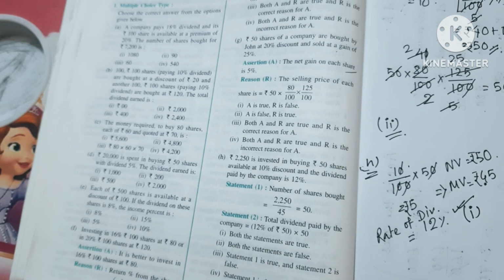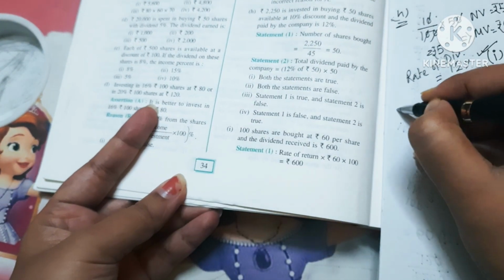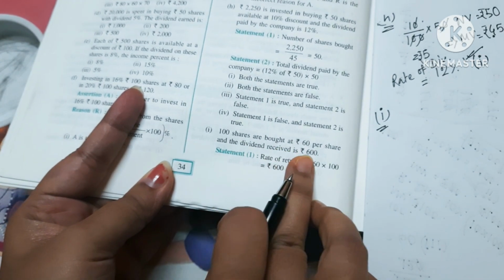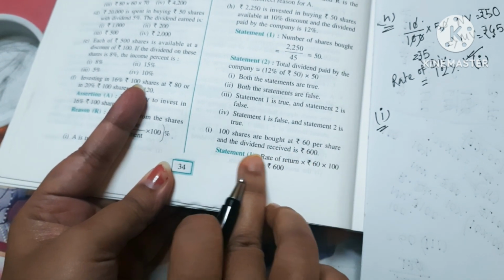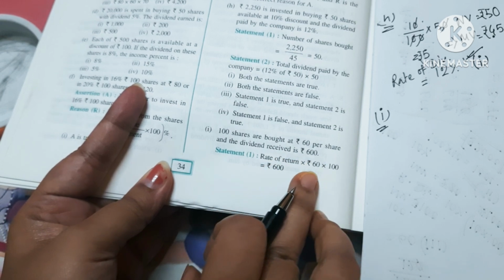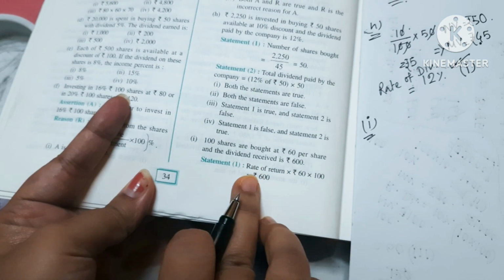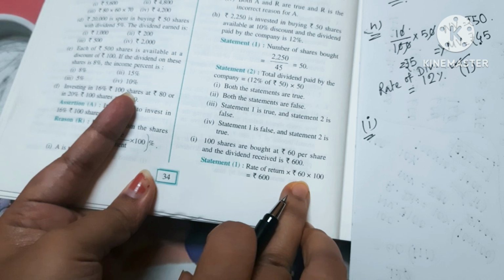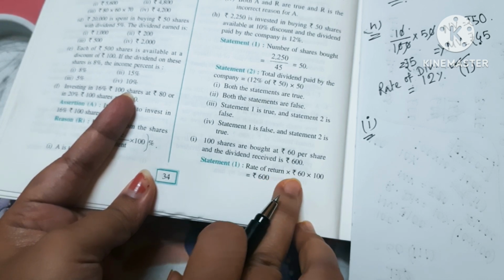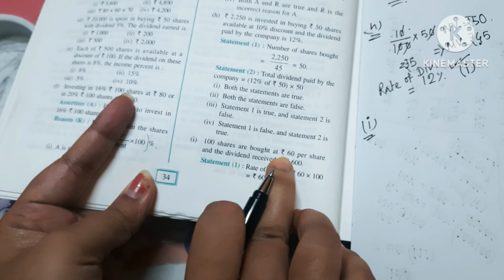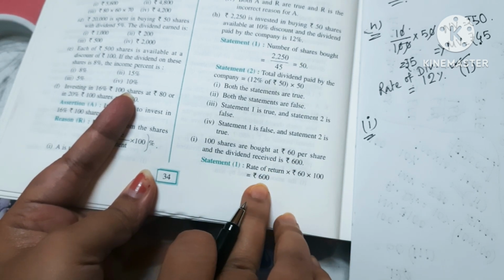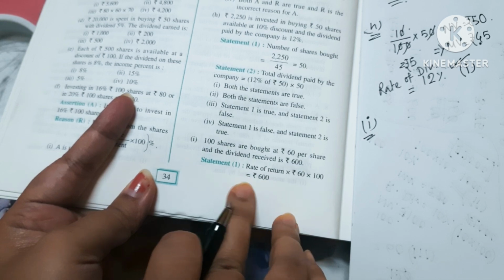Okay. Now see question number I. 100 shares are bought at rupees 60 per share and dividend received is rupees 600. Okay, so statement 1, rate of return into 60. Rate of return means rate of dividend into 60, that is nominal value, into 100 number of shares, that is 60. Yes, that is correct statement.